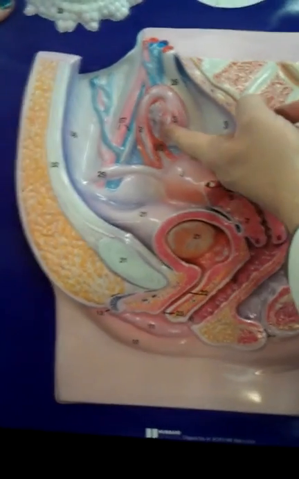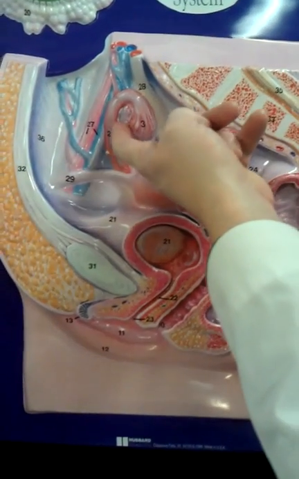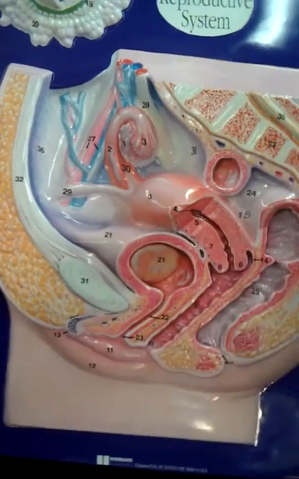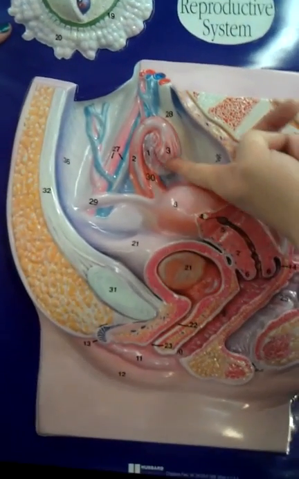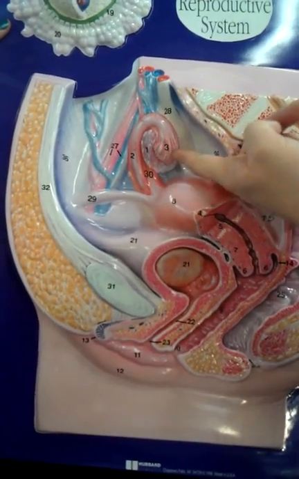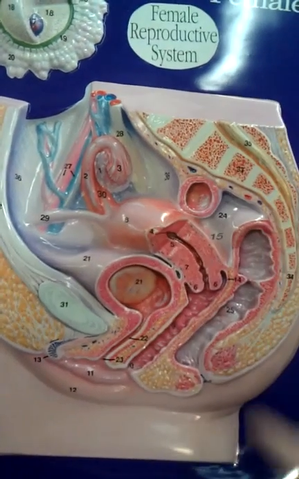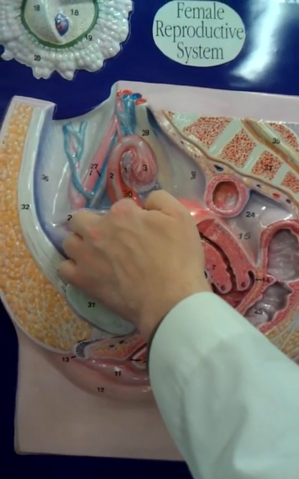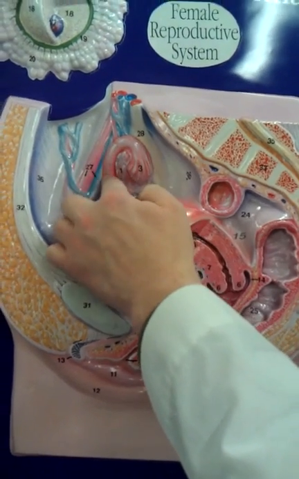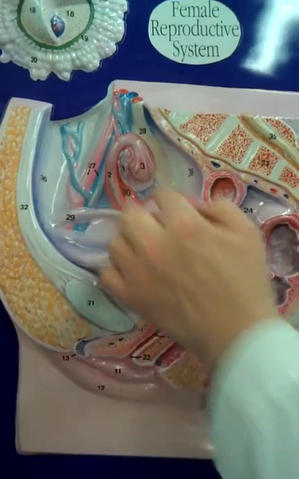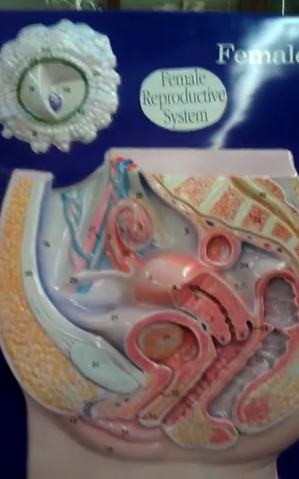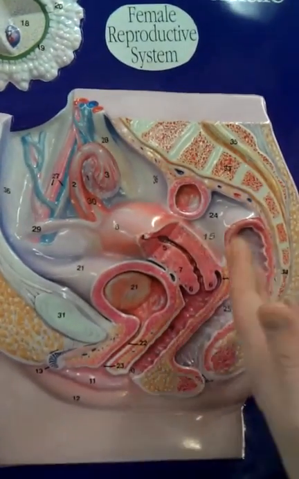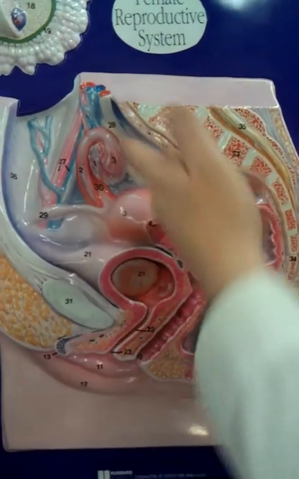So ovary. Ovary is inside here, number 1. Fimbri are these little fingers that are wrapped around the ovary. Uterine tube, also known as fallopian tube. So if we write fallopian tube, it will be fine? Yes, as far as I'm concerned. And it has parts like the ampulla and the fimbri.